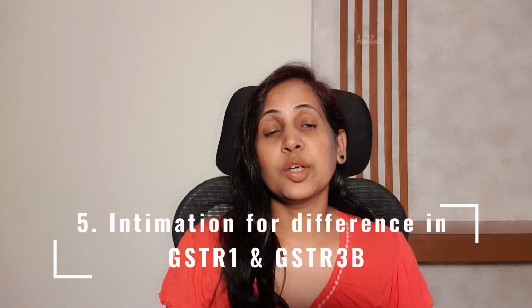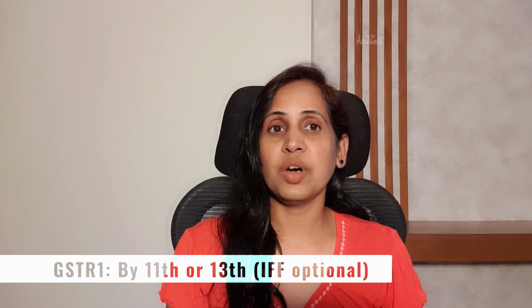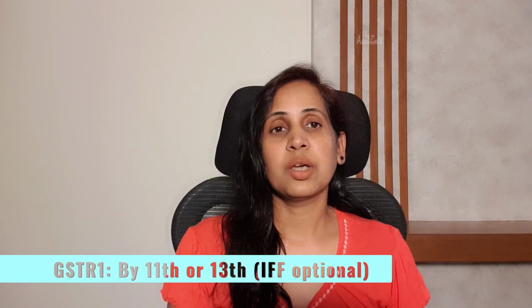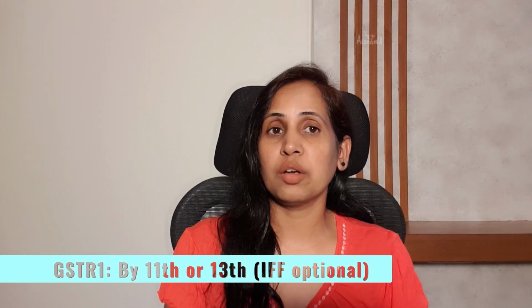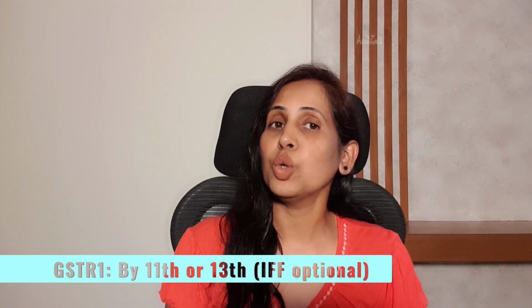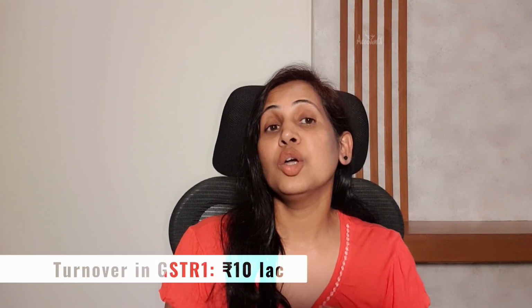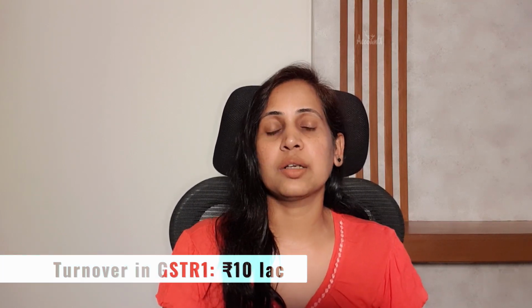Next change is related to the difference in GSTR1 and GSTR3B. Whenever we file our GST return for any tax period, first we file GSTR1. If you are a monthly filer, then you are required to file it by 11th, and if you are a quarterly filer, then you may file IFF within 13th. Now let's say when you file your GSTR1, you declare a turnover of 10 lakh.